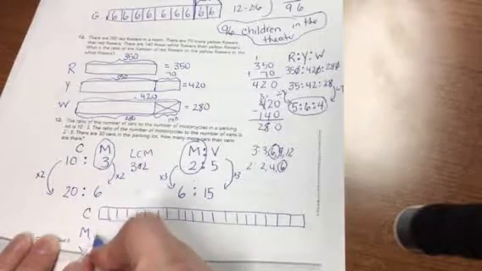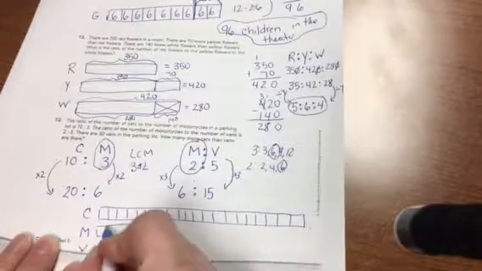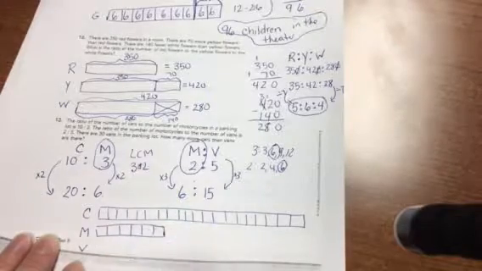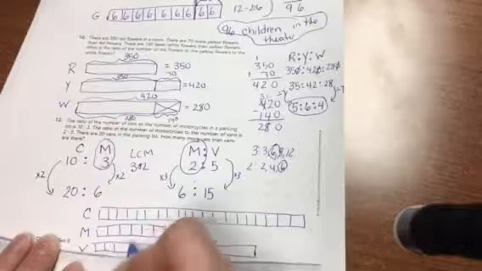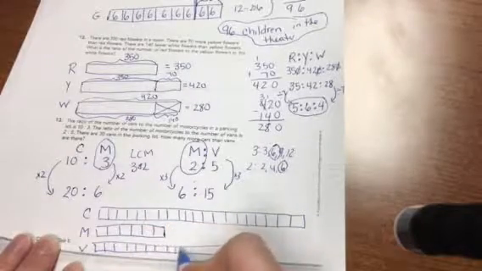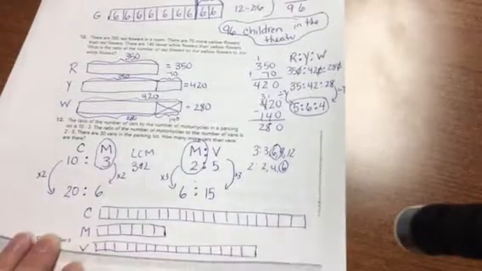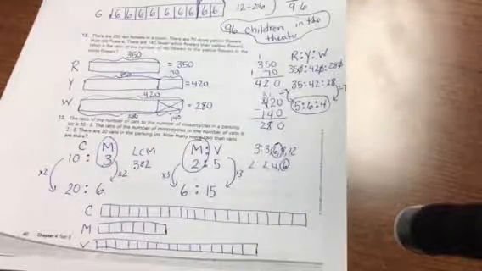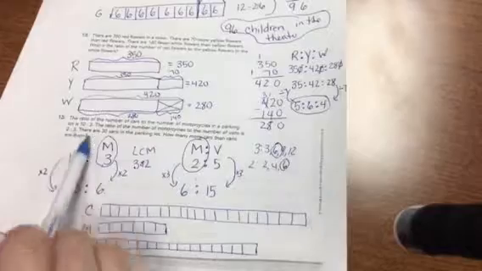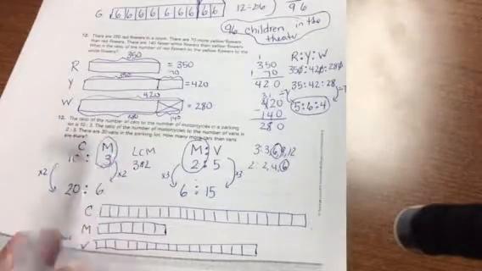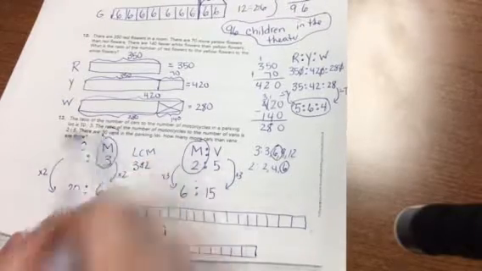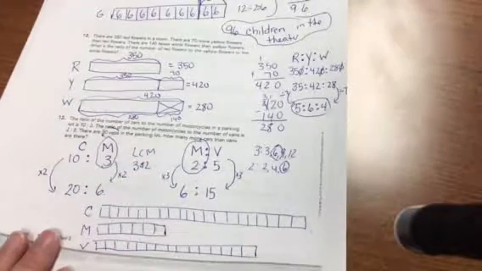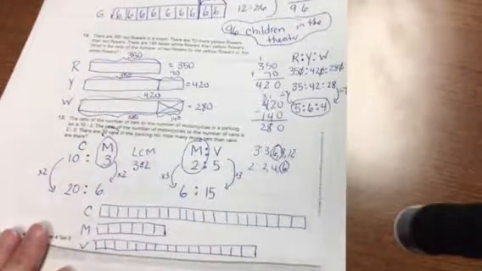And for motorcycles, I need 6. 1, 2, 3, 4, 5 lines make 6. And I need 15. All right, so I have my bars. And then I look for what information they gave. And they say right here that there are 30 vans in the parking lot. So the key is to figure out where the 30 goes, because as soon as I know where the 30 goes, then I know what to divide by.